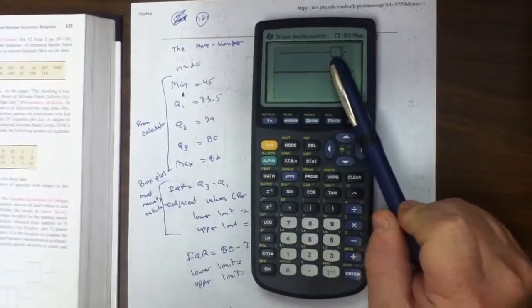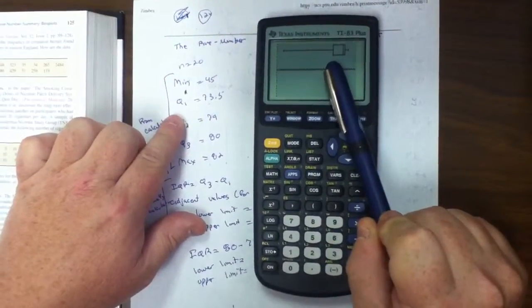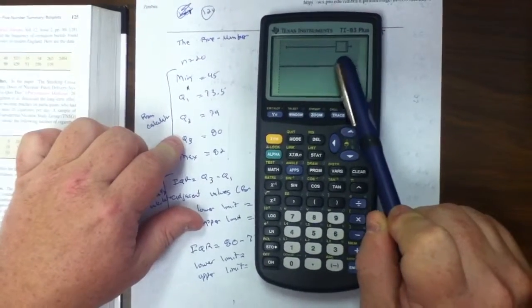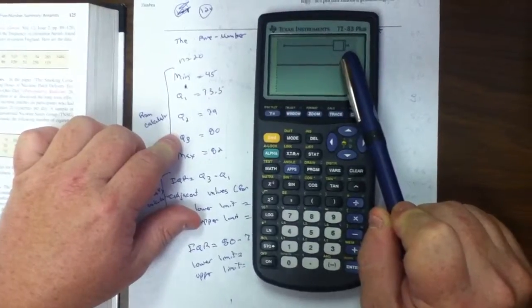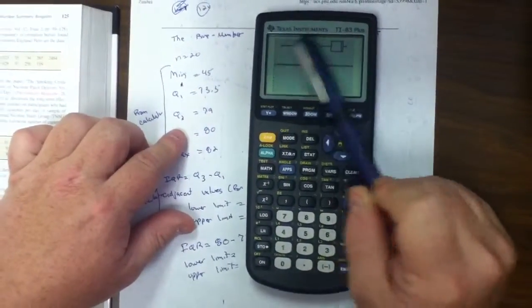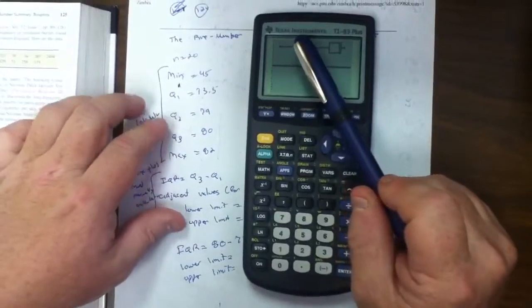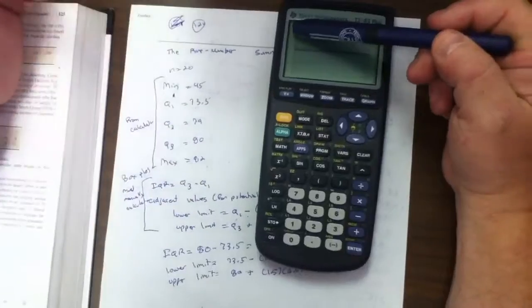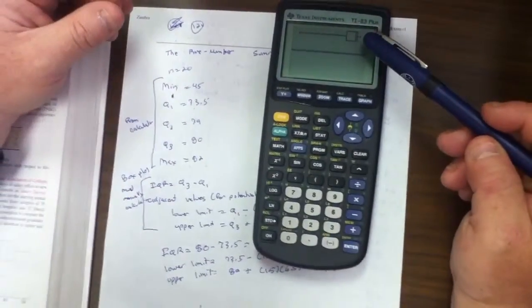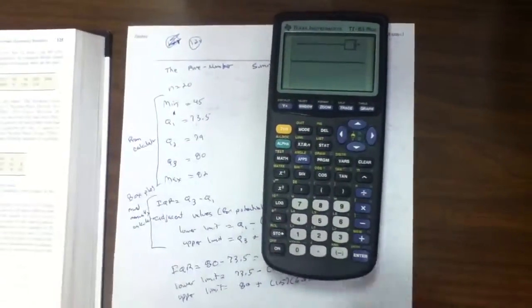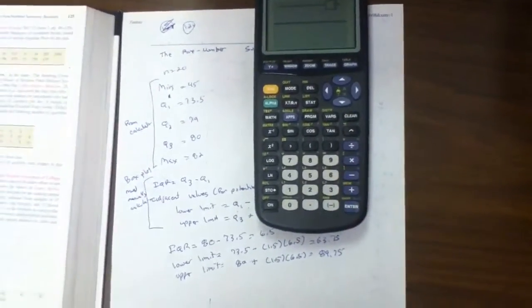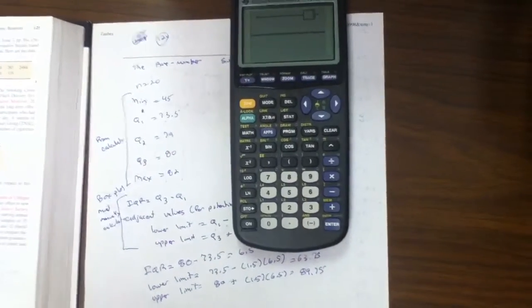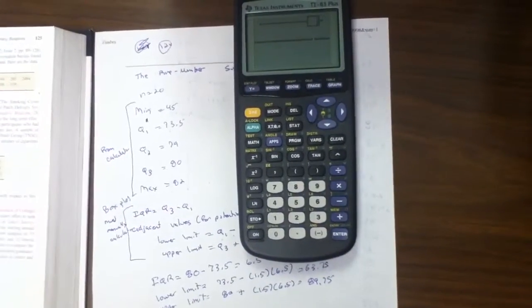Q1 is 73.5. Q2 is the middle one, which is 79. Q3 is 80. Notice Q2 and Q3 are closer to each other because the data is close to each other. The lower limit of 63.75 is to the left here. The upper limit of 89.75 is to the right. Notice the line of the upper limit is much smaller than the line of the lower limit because apparently most of these data points are to the upper end of the box plot.